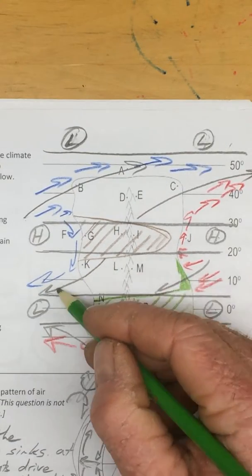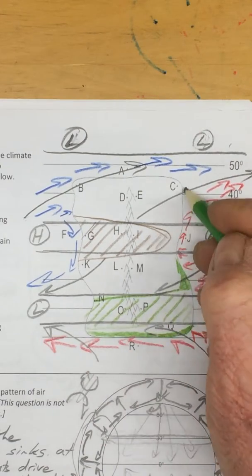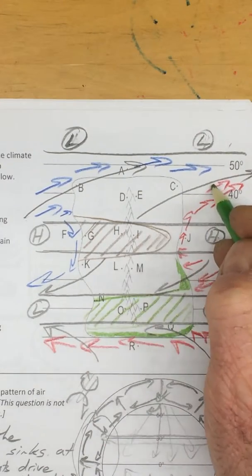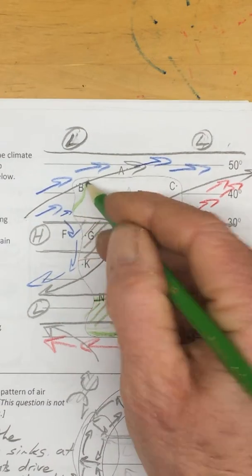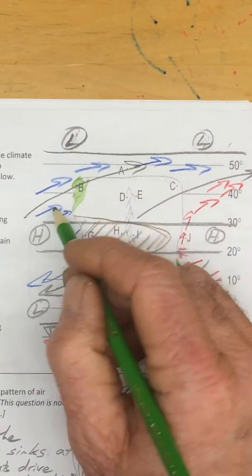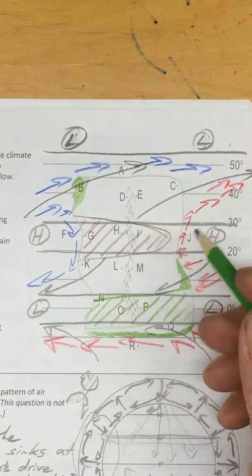Here, the wind is blowing out to sea. That doesn't make it wet. Here, it's blowing out to sea. That doesn't make it wet. But along here, the wind is coming from the ocean, blowing over the continent.